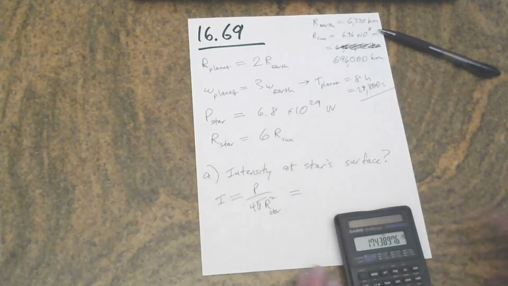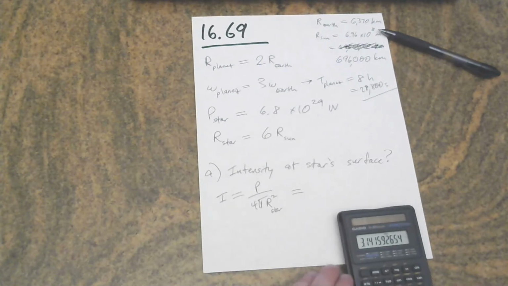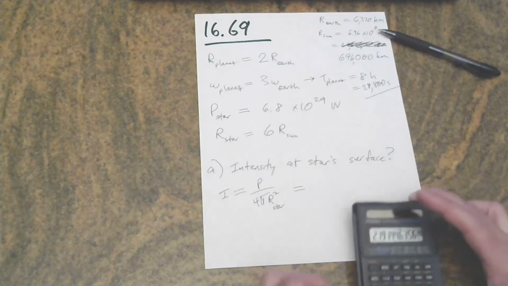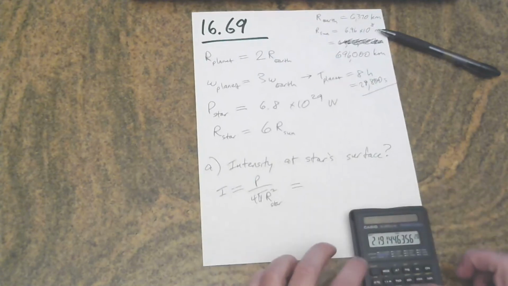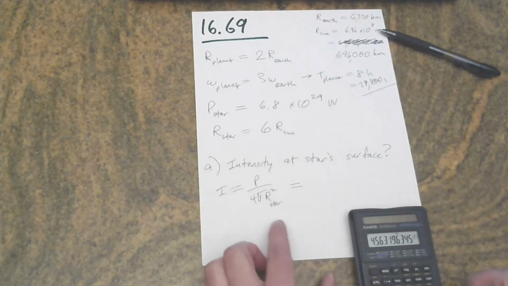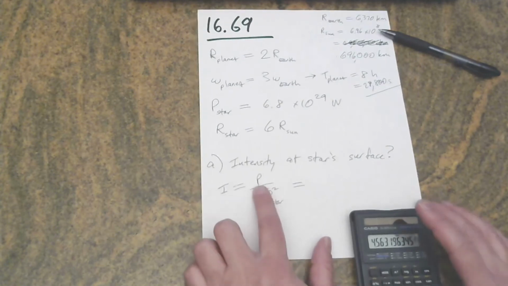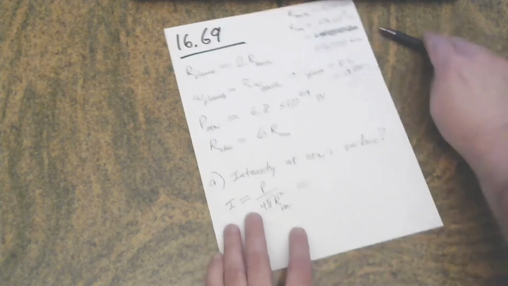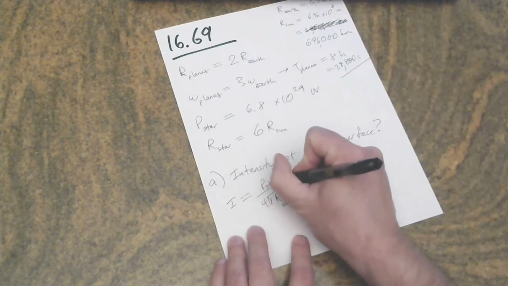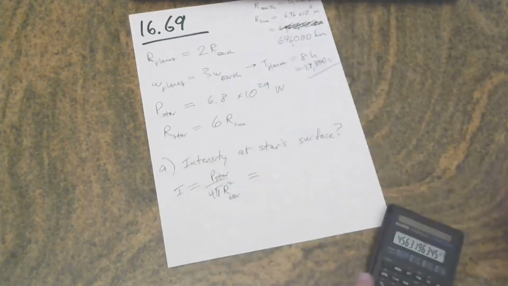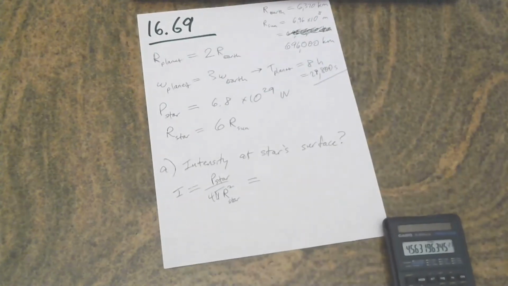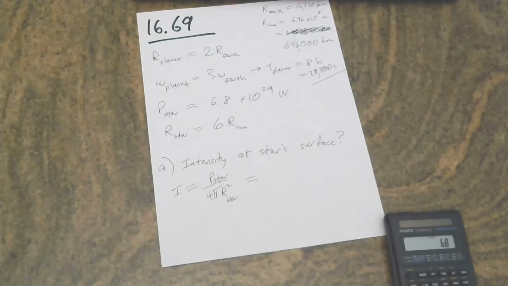I'll square that. Then I'll multiply by 4 and by pi. So times 4 times pi. I hit equals. And then to put that in the denominator, I'll use my reciprocal button. And lastly, I multiply by the power output of the star. So this should really say power of the star. Did I hit multiplication yet? I think I did. Times 6.8 times 10 to the 29th watts.